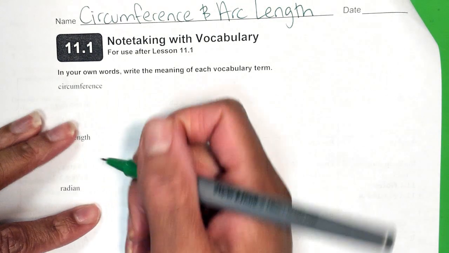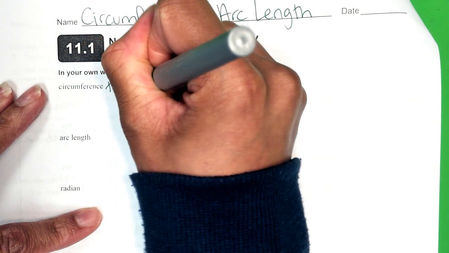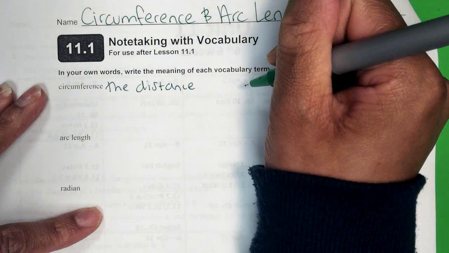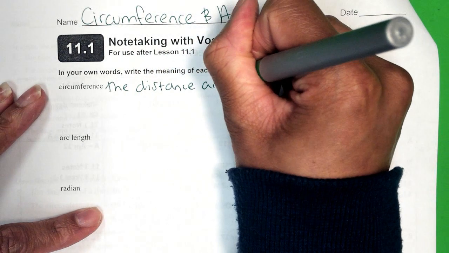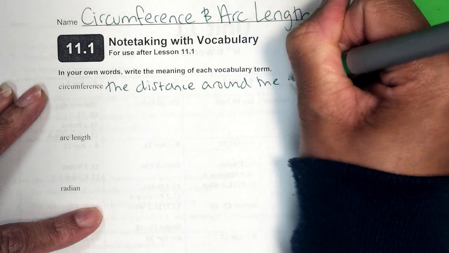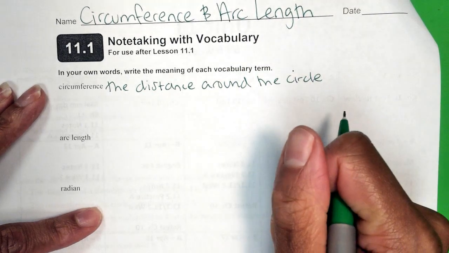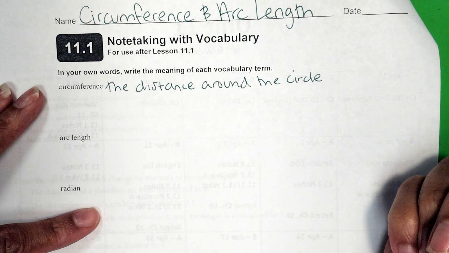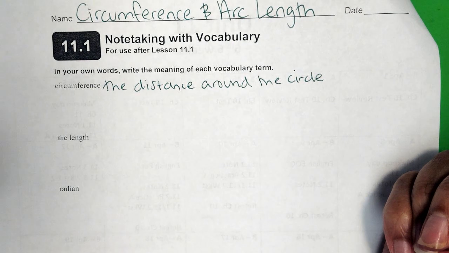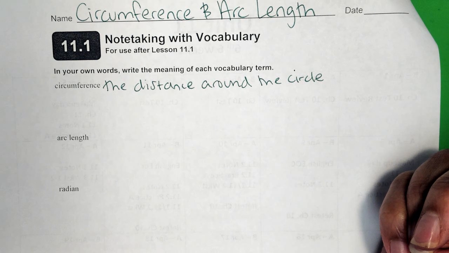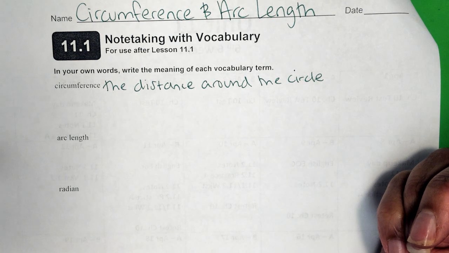So circumference is the distance around the circle. So this is an actual measure, unlike where we took the measure of a circle, which was 360 degrees. This one can vary depending on its size, while we talk about radius and diameter.